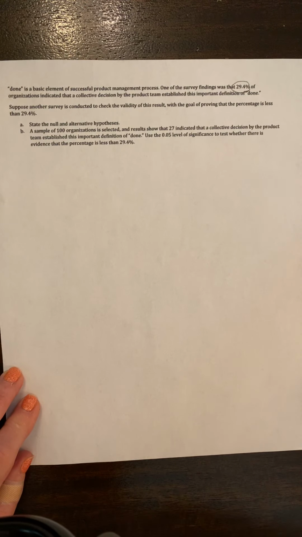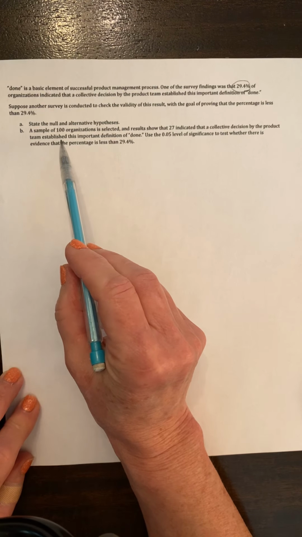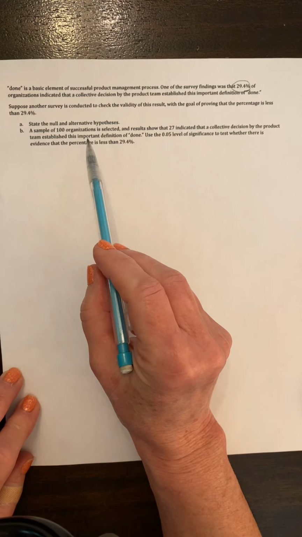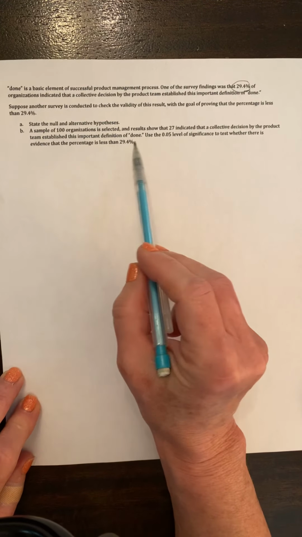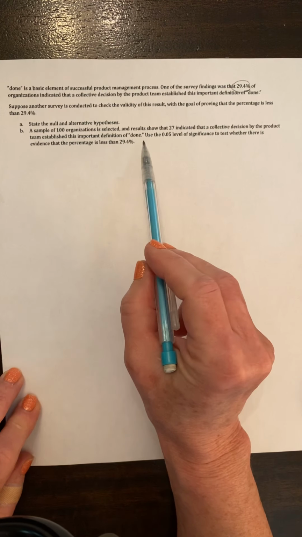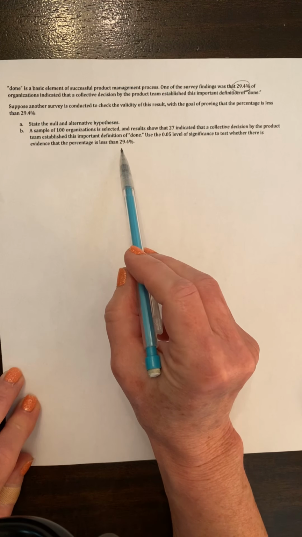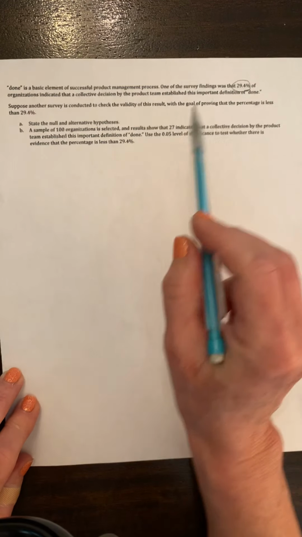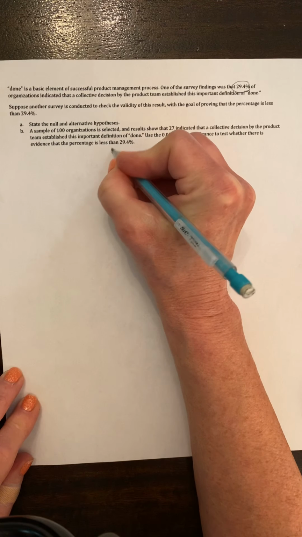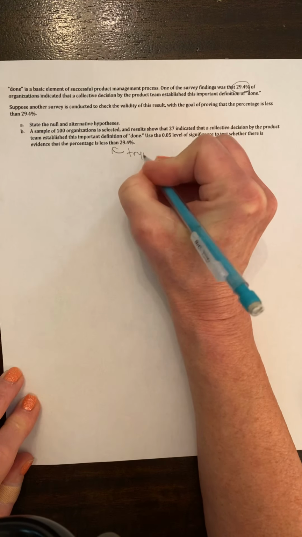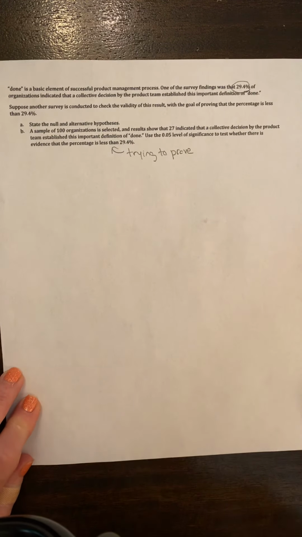Now, suppose we get a sample of 100, and 27 of the 100 indicated that a collective decision by the product team was established, and that was going to be this definition of done. Use this significance level to see if there's evidence that the percentage is less than 29.4, okay? They thought it's 29.4, but hey, is it less than? This is what we're trying to prove. This is going to be our alternative.